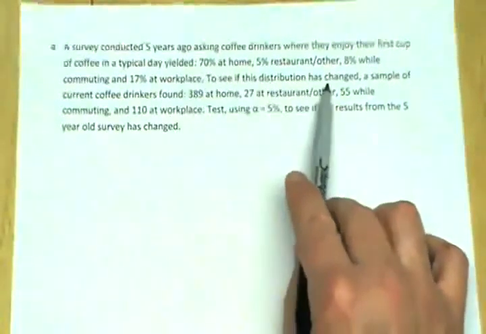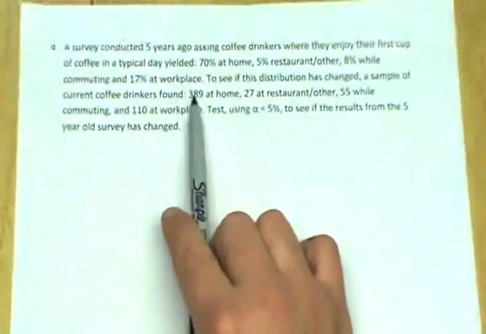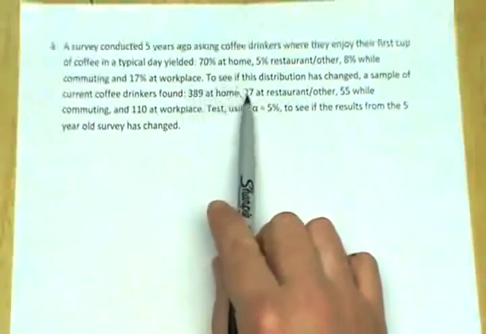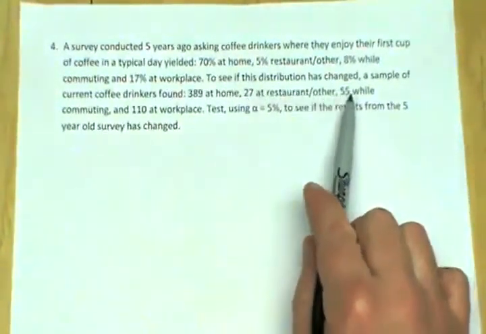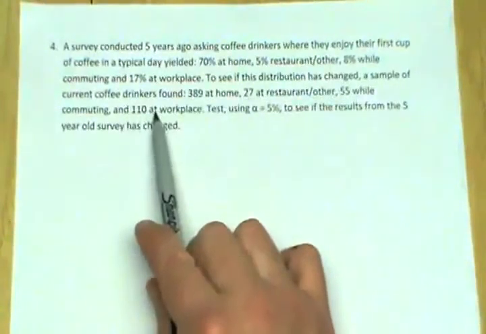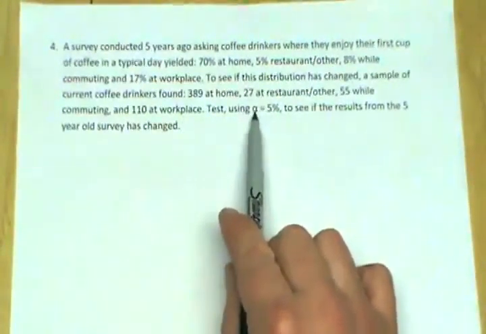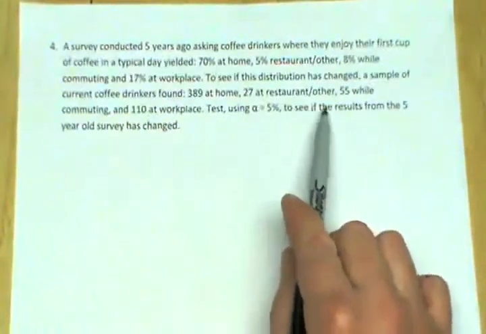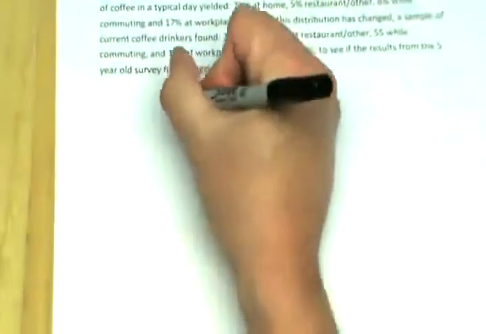To see if this distribution has changed, a sample of current coffee drinkers found 389 people at home, 27 at a restaurant or other, 55 while commuting, and 110 at the workplace. Test using 5% for alpha, the significance level, to see if the results from the 5-year-old survey have changed. All right, so let's do it.